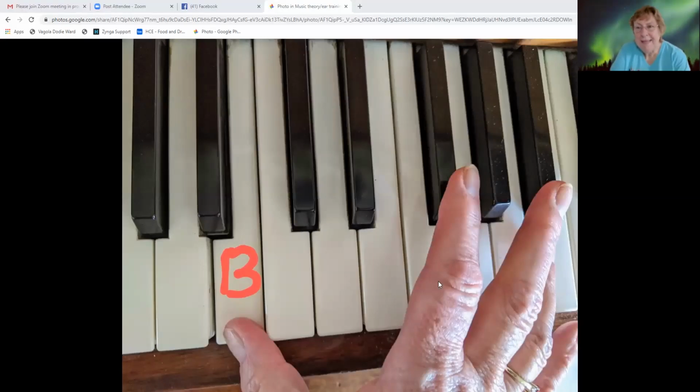Hi, everybody. We're going to do a continuation of our music theory today. You might recall that we used Change the World for the song we're looking at while we're doing this theory. And you might also recall that Laura did what B looks like, because the song Change the World is in the key of B.